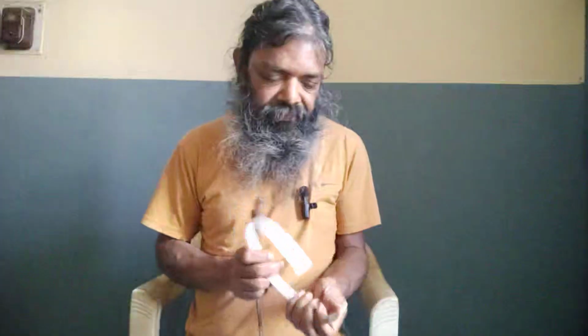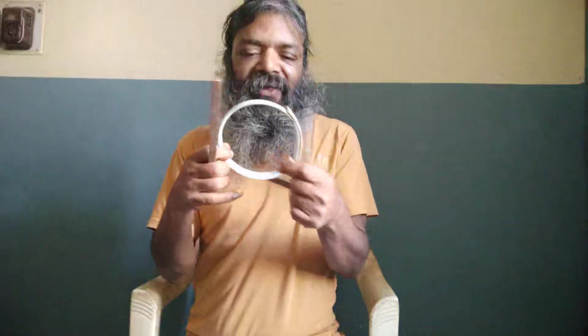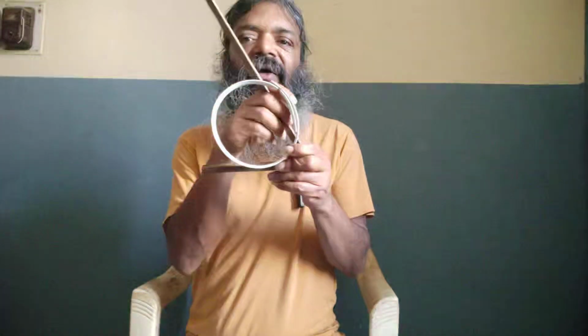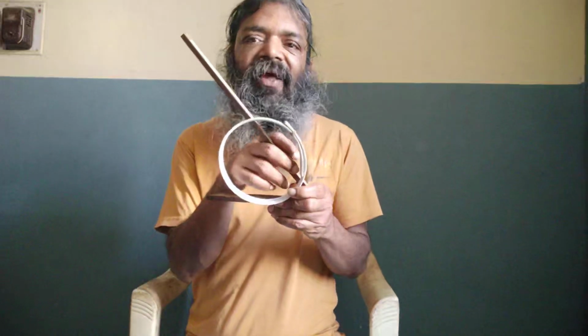Now let's consider this is the x-axis and this is a circle. And this is the wind. The wind is xi plus xj. What if I say the wind is xi plus yj? The question arises: how would the wind be?